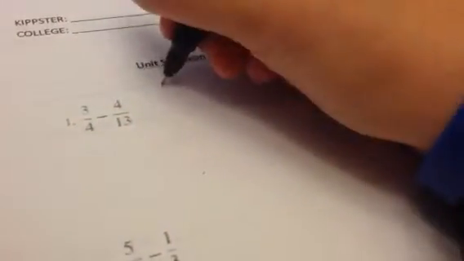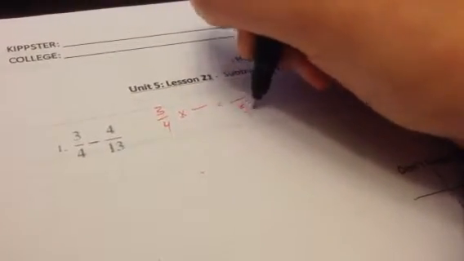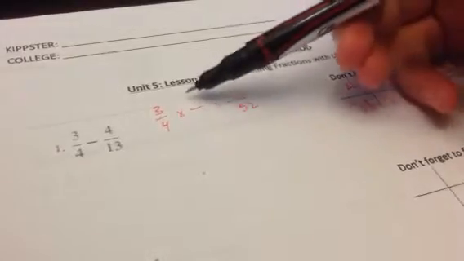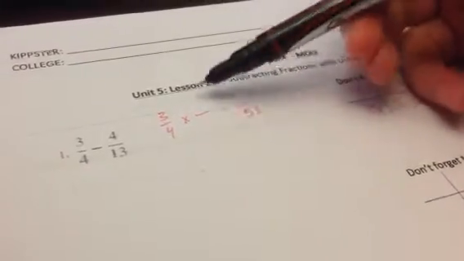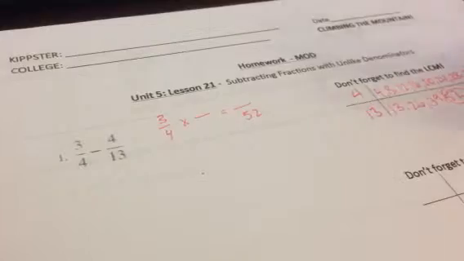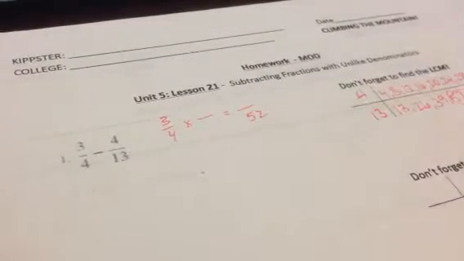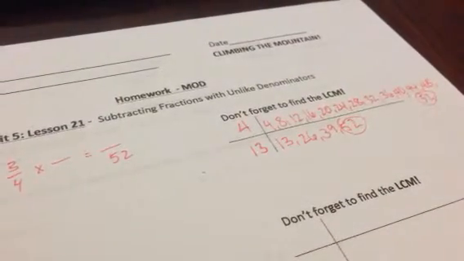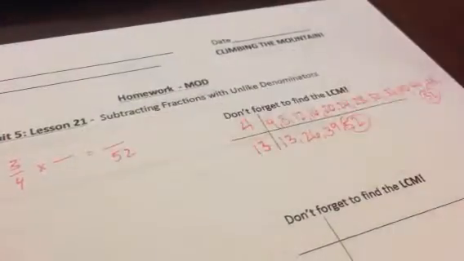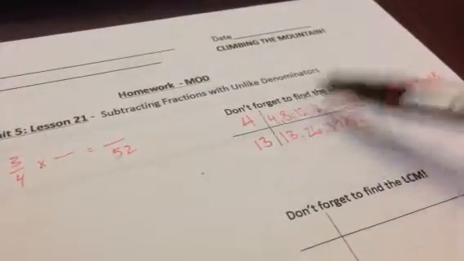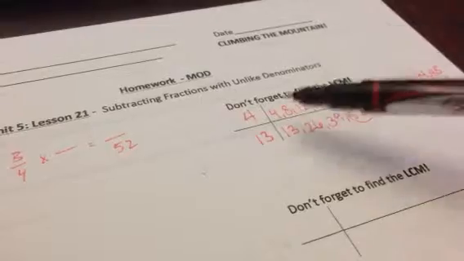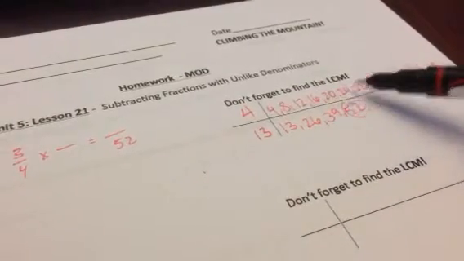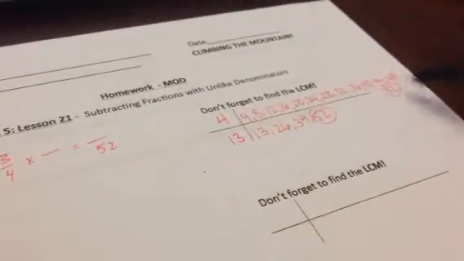Let's start with 3/4. So I know I'm going to multiply by a fraction equivalent to 1 whole, so the numerator and denominator are going to be the same. So 4 times what equals 52? Now, we did all that work to find our least common multiple. It'll help us, this little trick we can use to find out what we need to multiply by. So I'm just going to count how many numbers did it take to get to my circled number. 1, 2, 3, 4, 5, 6, 7, 8, 9, 10, 11, 12, 13.